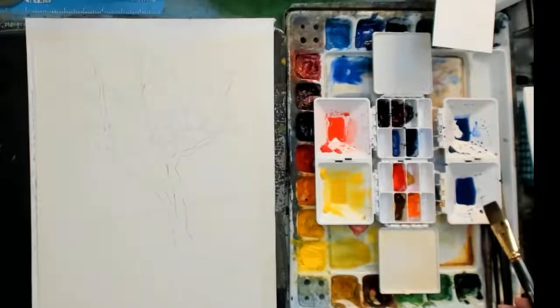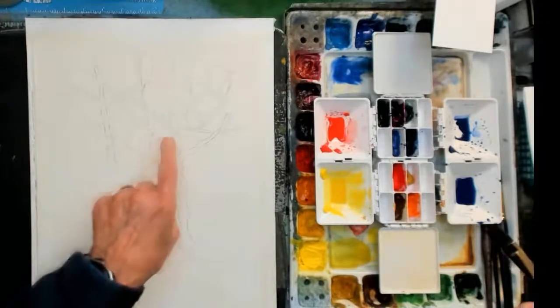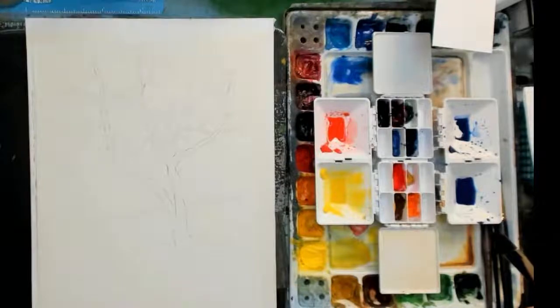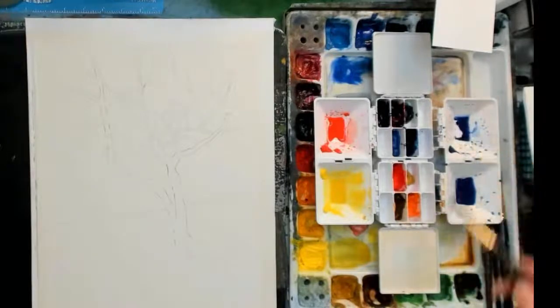Now I'll mix up the rest of my colors so I can get ready to go on down the road here. I'm going to need a little bit of yellow green. Now I'm going to pick the stronger blue.